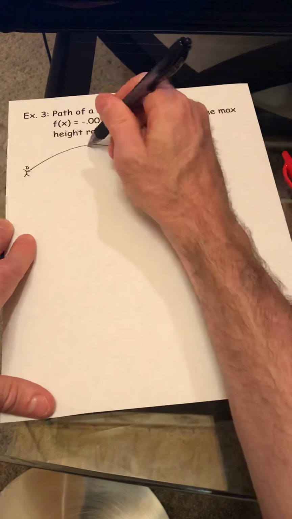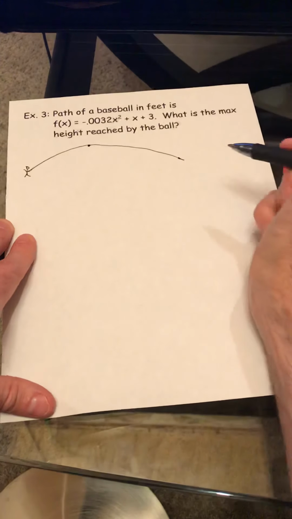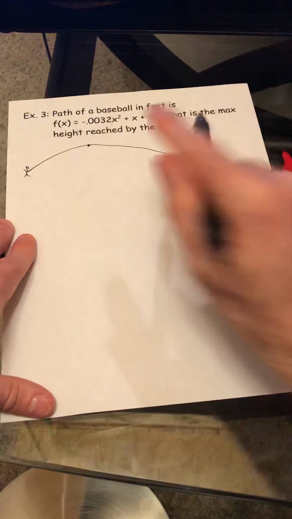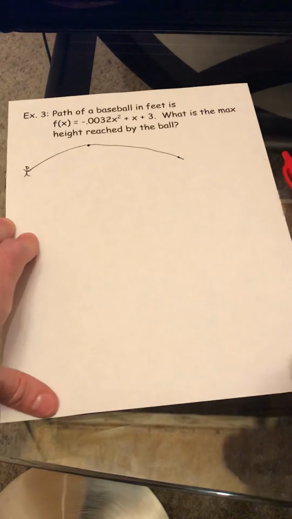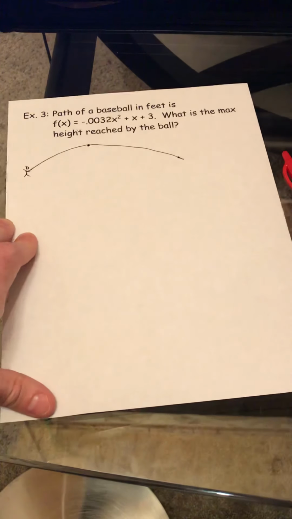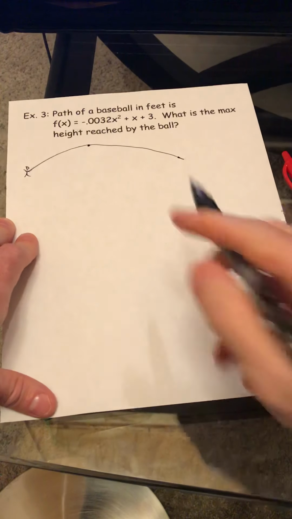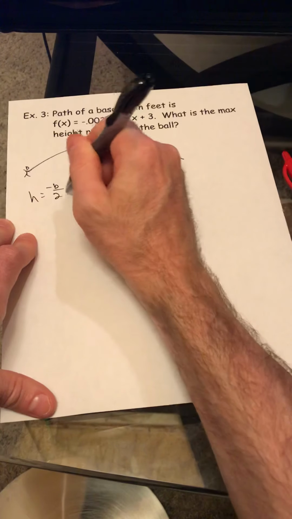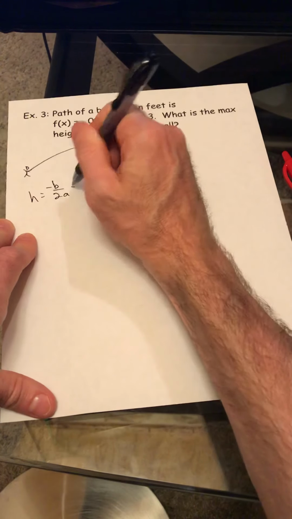Basically, what they're asking you for is the vertex. Now, you have a couple of options here. I suppose if you really wanted, you could complete the square. I would not want to deal with completing the square when a is negative 0.0032. Here, I'm going to say use that formula we derived yesterday. H equals opposite of b over 2a.